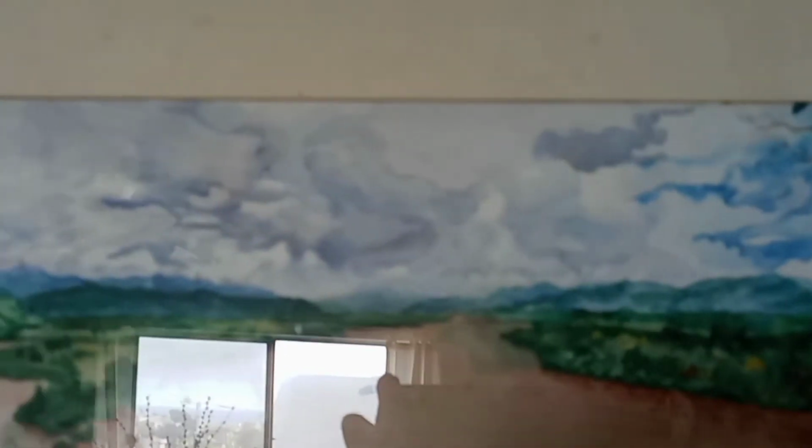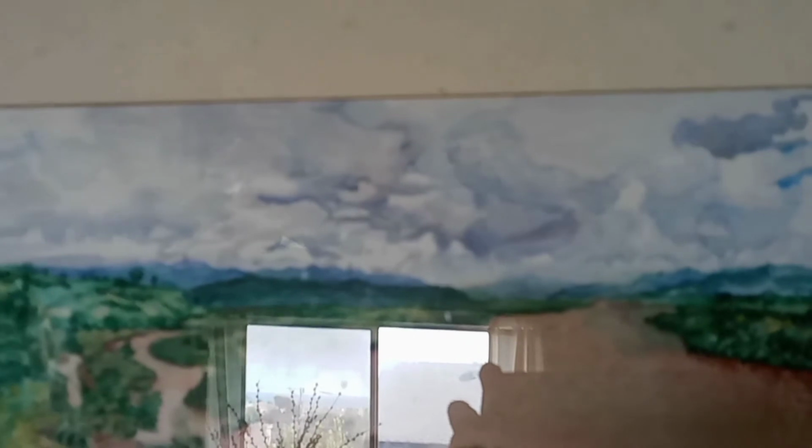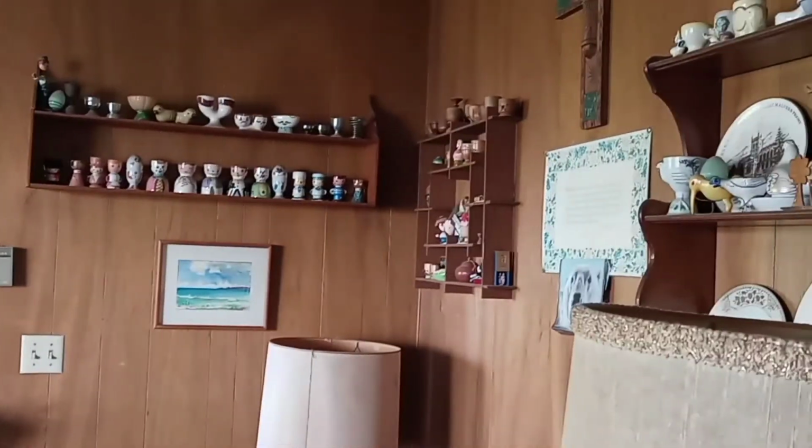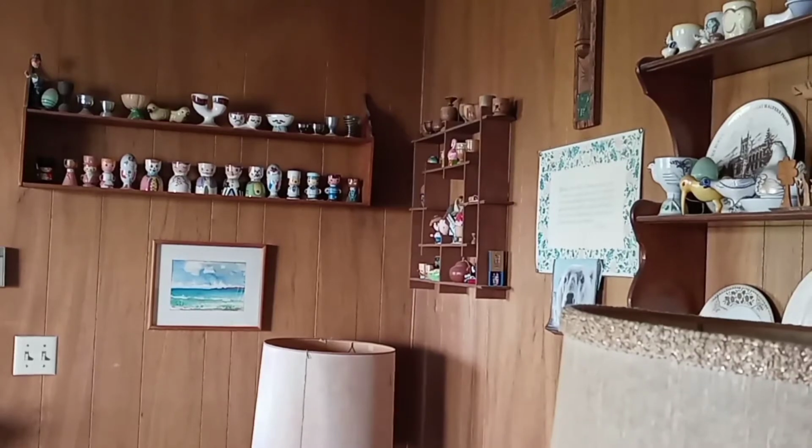Yeah, so here's another quick look through at these very complex clouds, which you can see are really quite similar to the ones across the room here. And I'm going to come down here to a gouache painting.